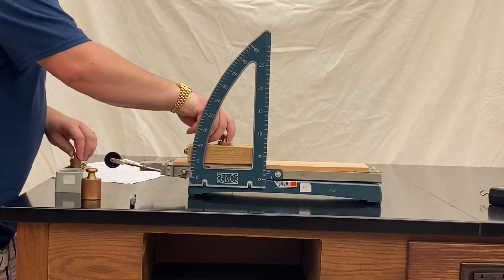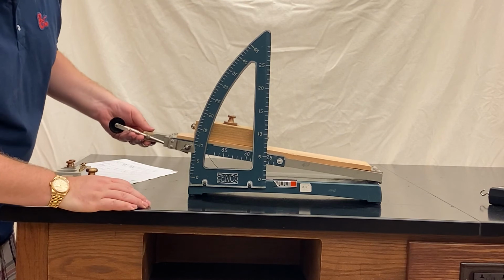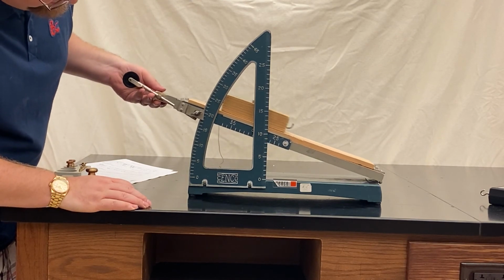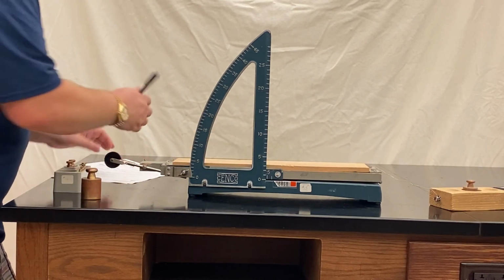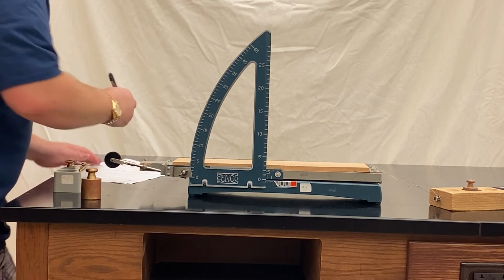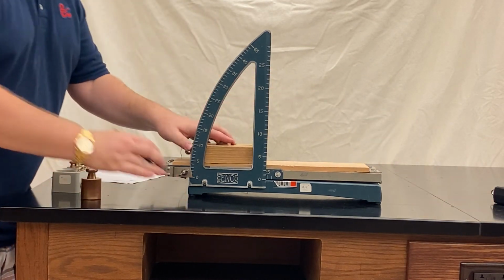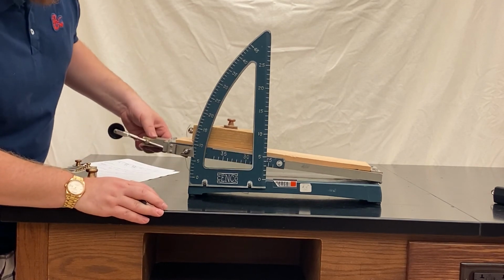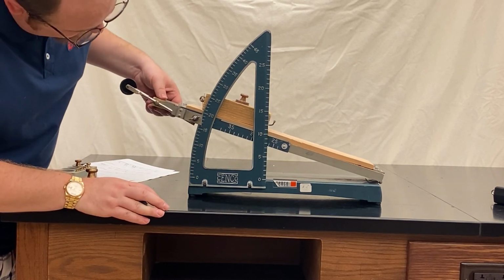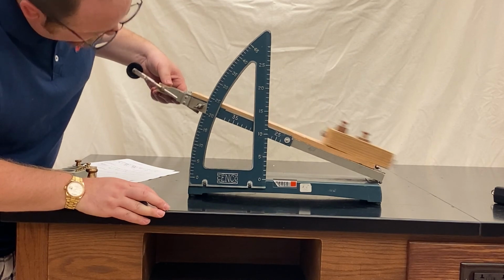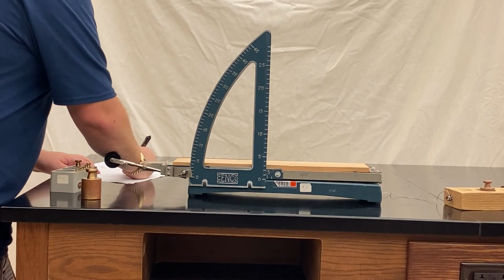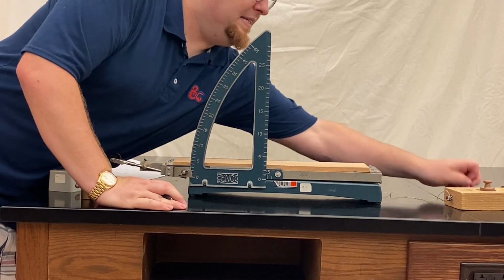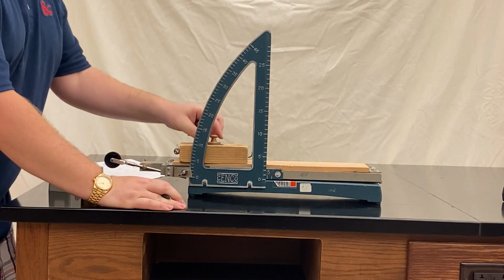Then I'll do it for more mass added. That was also about 19. Add more mass. Right at 20, which I guess makes sense when I've been getting 19s and 21s.